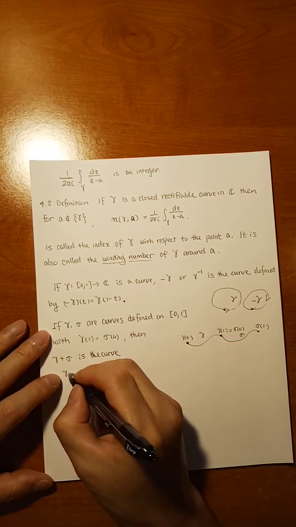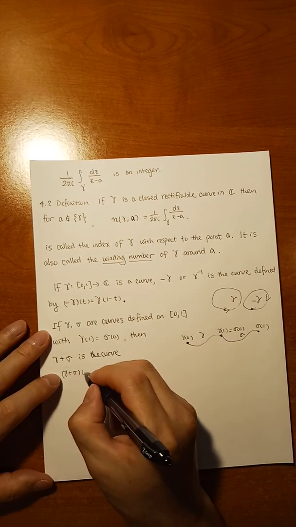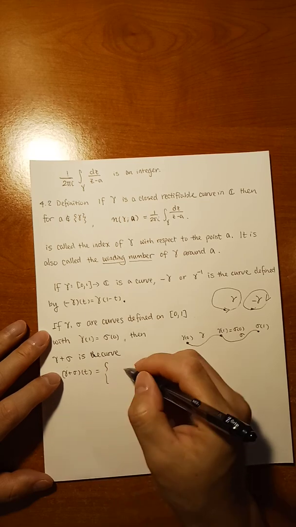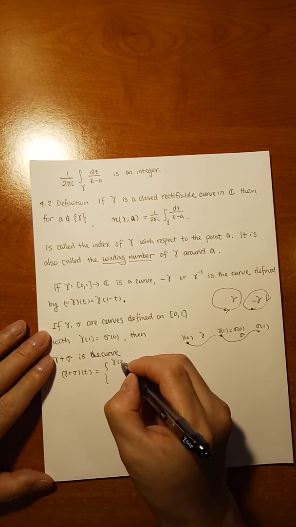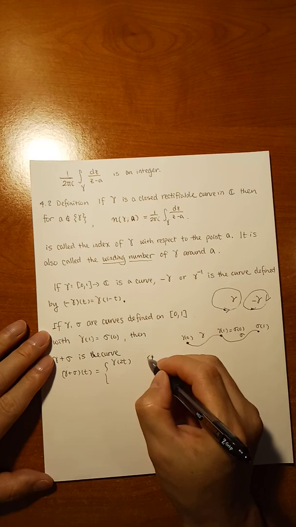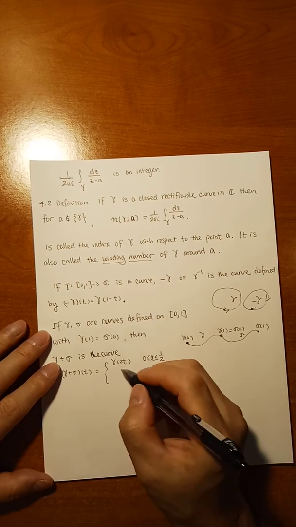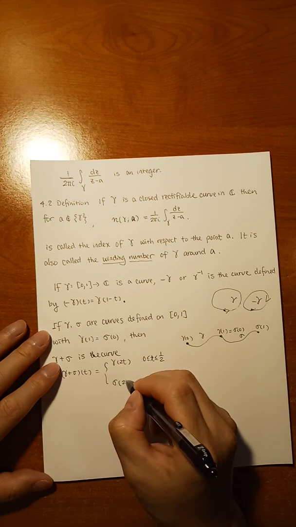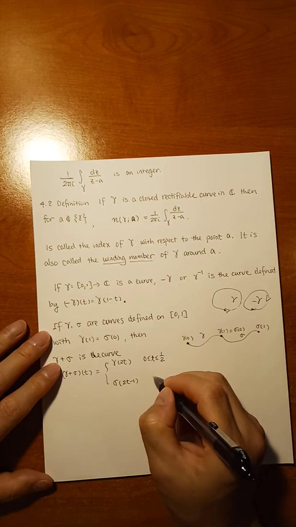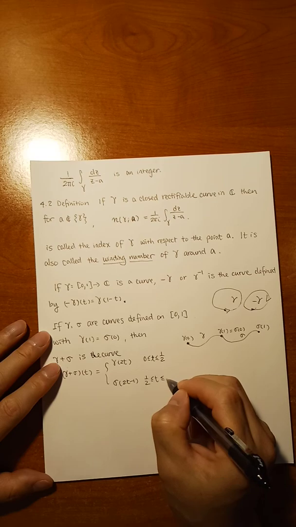such that gamma plus sigma of t is gamma of 2t if t is between 0 and 1/2, and it is sigma of 2t minus 1 if t is greater than or equal to 1/2 and less than or equal to 1.